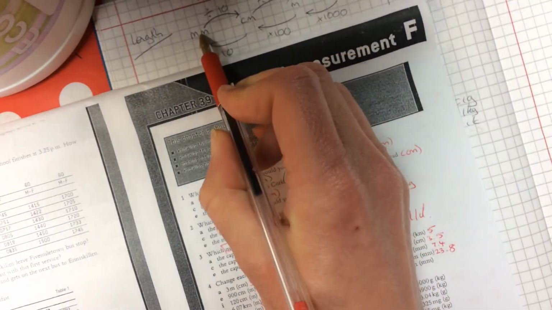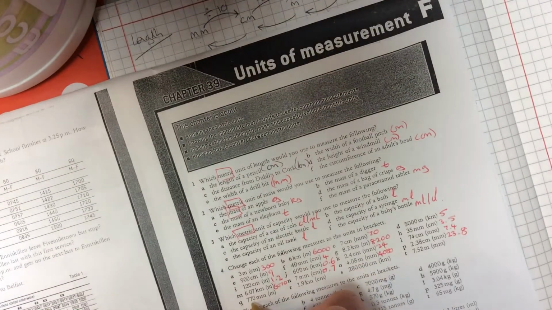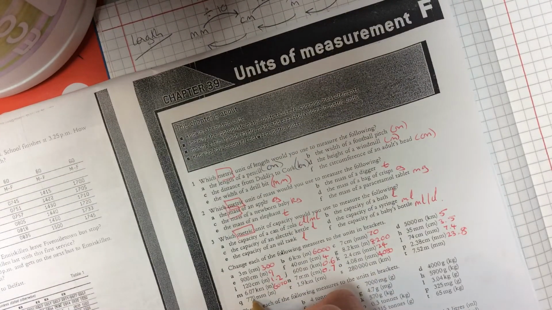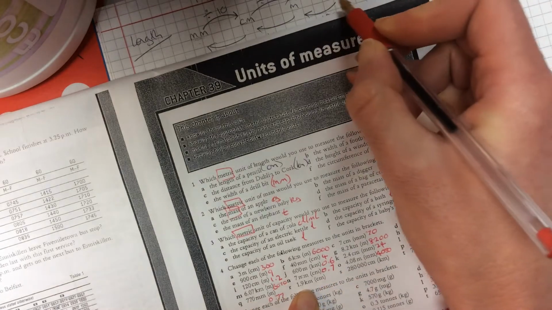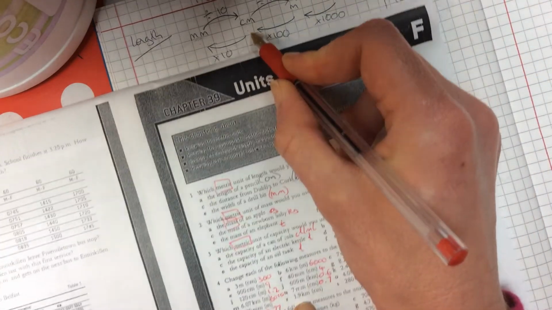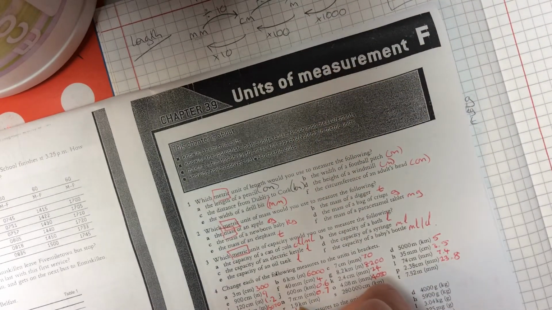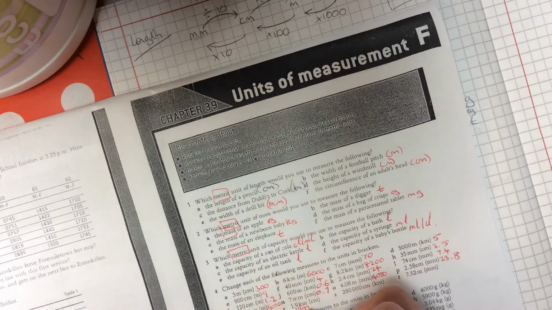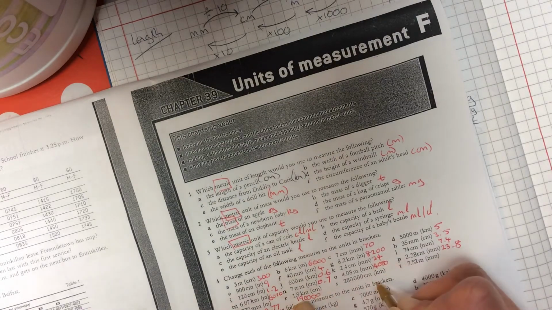Millimetres to metres, millimetres the whole way up to metres. Divide by 10 and divide by 100. So if I divide by 10, I get 77. Divide by 100, 0.77. Kilometres to centimetres. So look at the diagram, kilometres to centimetres. Times by 1,000, times by 100. Times it by 1,000, you get this. Times it by 100, put another 2 on.